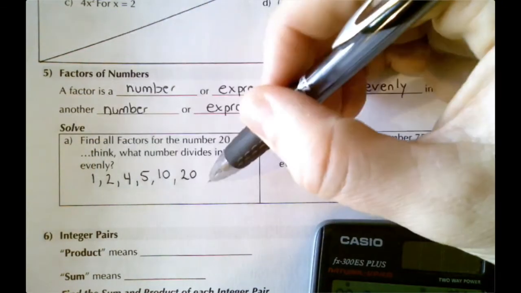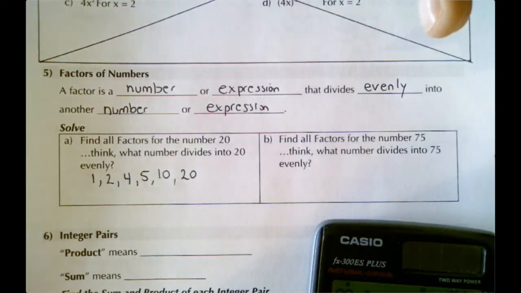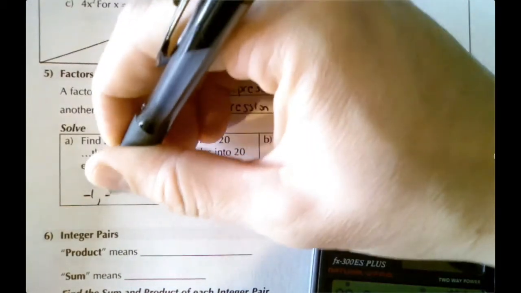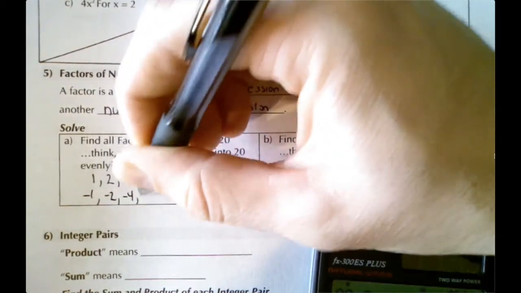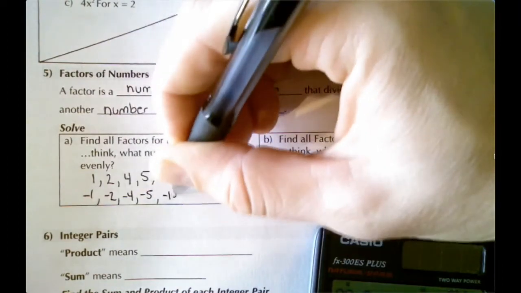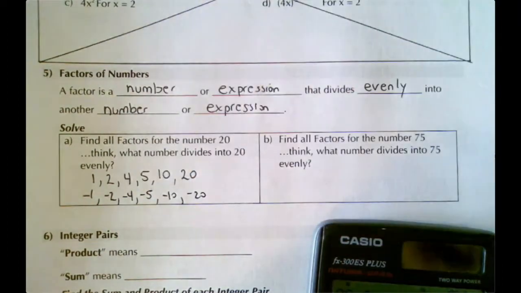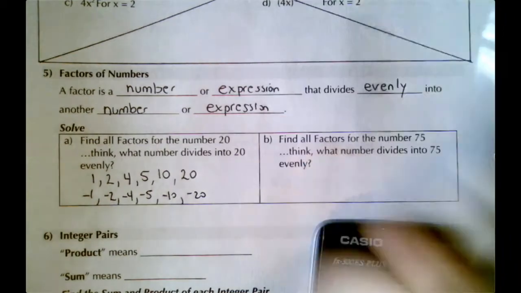These are all the positive numbers that work. There's also negative numbers that work. The nice thing is, it's just these numbers with negative signs. It's no new numbers. It's just the negative version of all these numbers. So those are all the factors of 20.